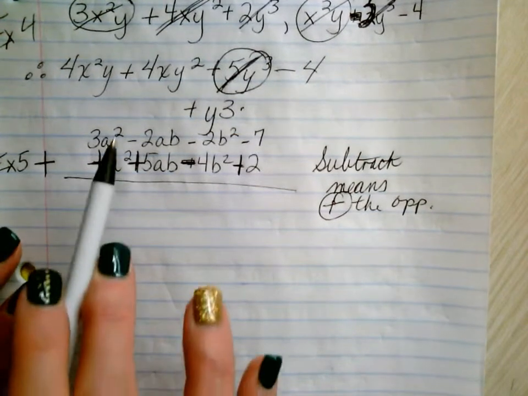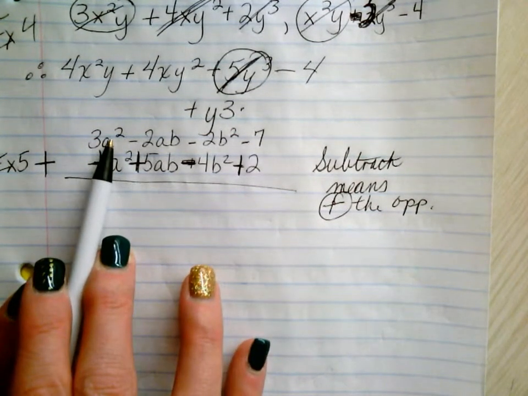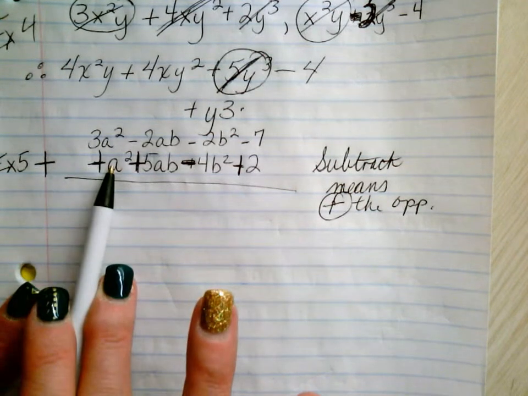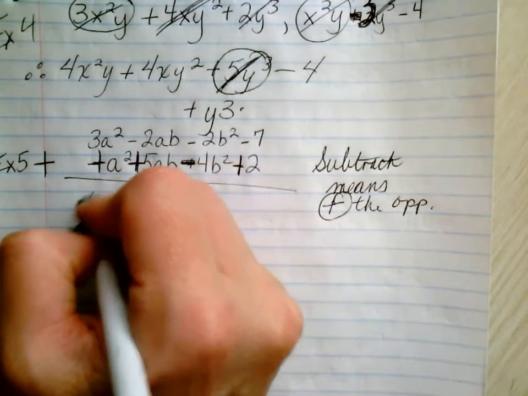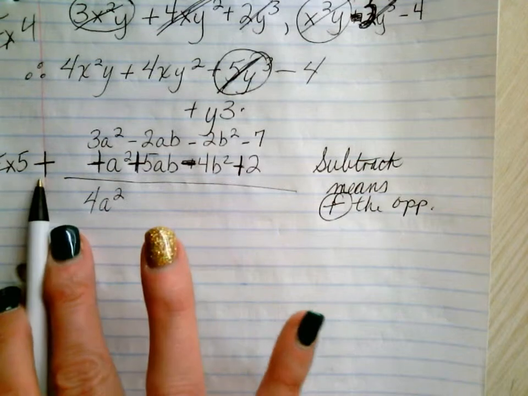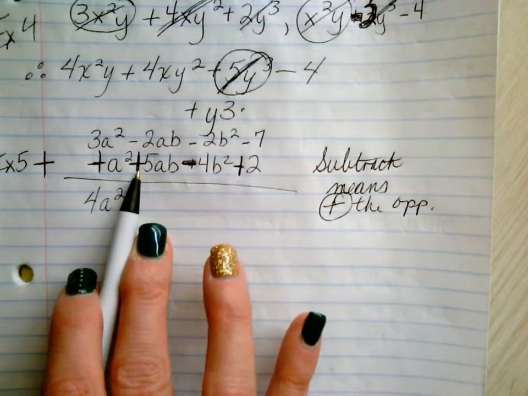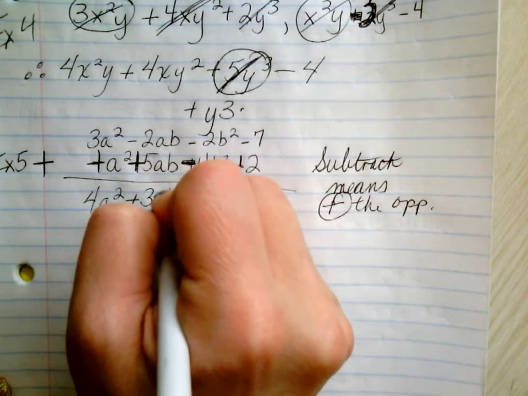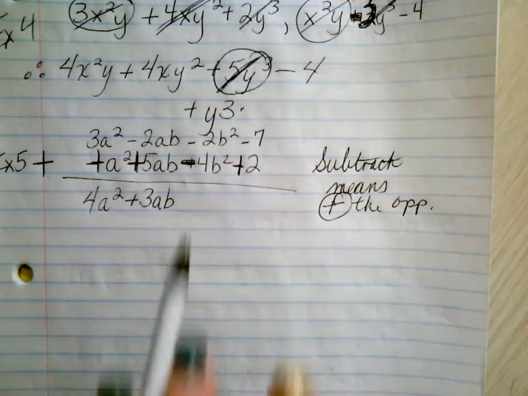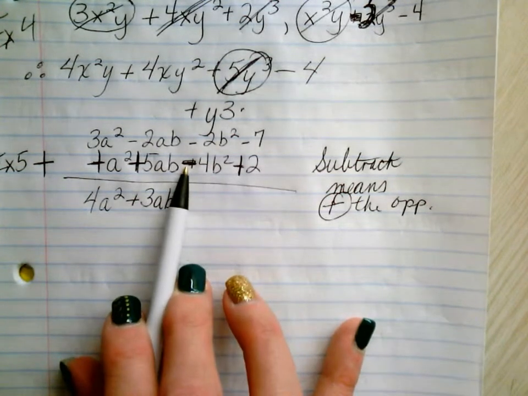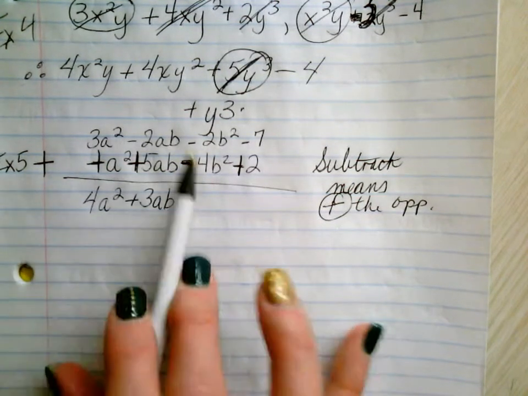So we're going to do that. 3a squared minus a negative a squared becomes add a positive. Negative 2ab minus a negative 5ab became add the opposite. Negative 2b squared minus a positive 4b squared became add the opposite.